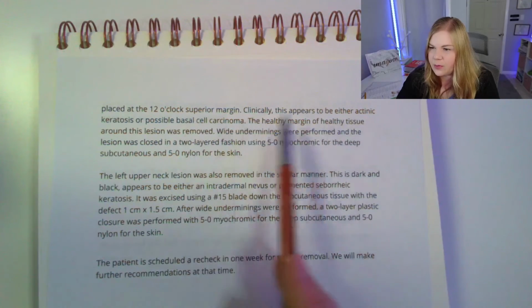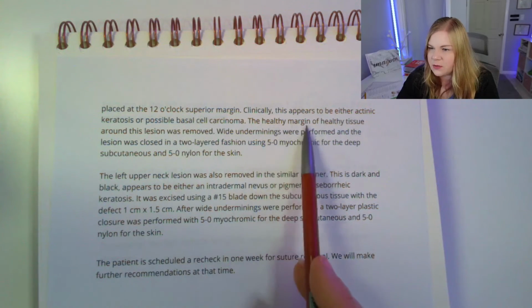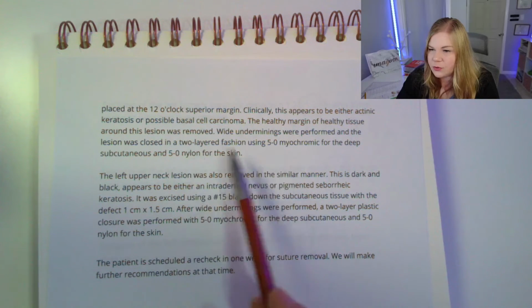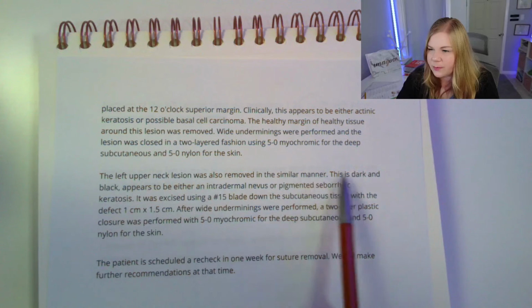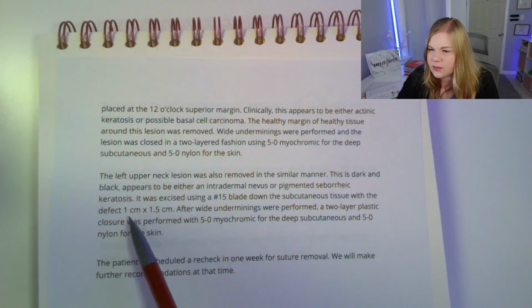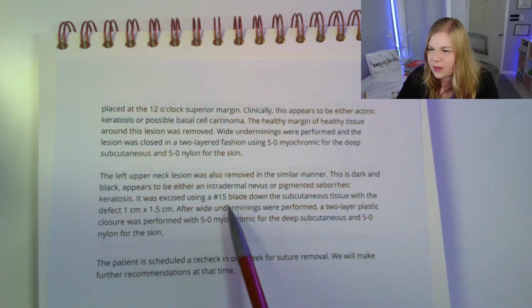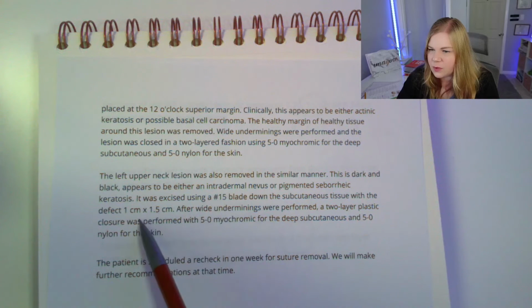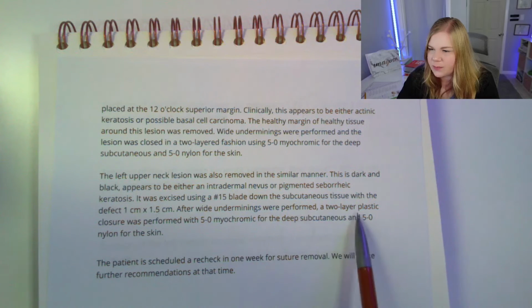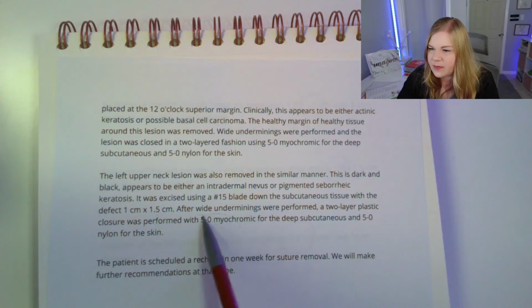And then it talks about how it could be an actinic keratosis, possible basal cell carcinoma. They did wide undermining, and there was a layered closure, so the left upper neck was removed, similar manner. Blade defect was 1 centimeter by 1.5, and then they just didn't state anything about the size before and size after. So 1 centimeter by 1.5 after wide undermining was performed. So it sounds like maybe they actually did wide undermining. That to me would indicate a complex closure, and a 2-layer plastic closure was performed.